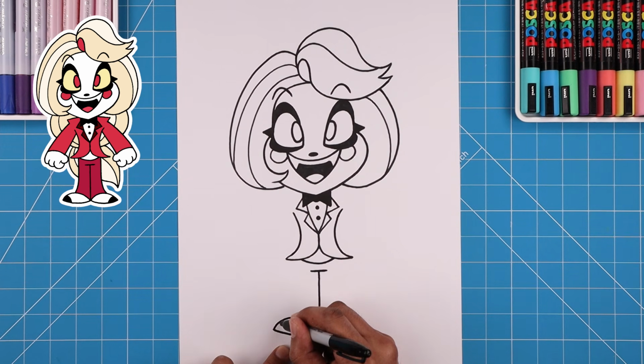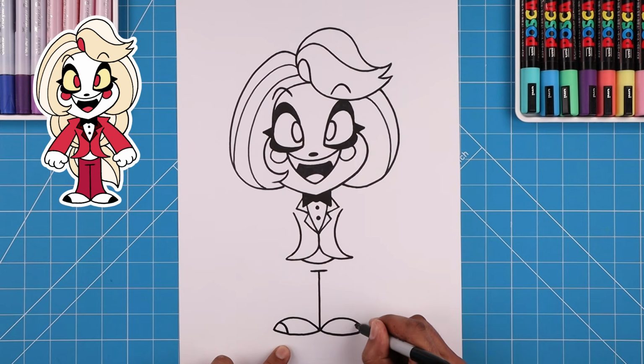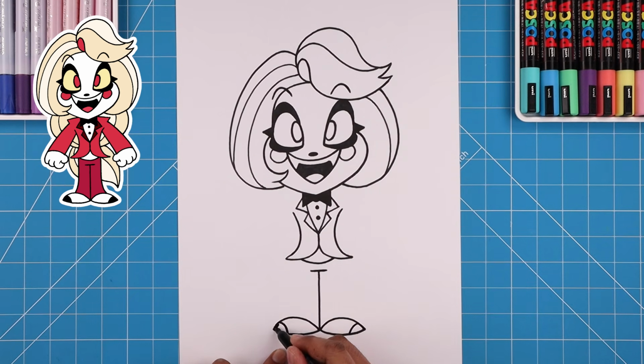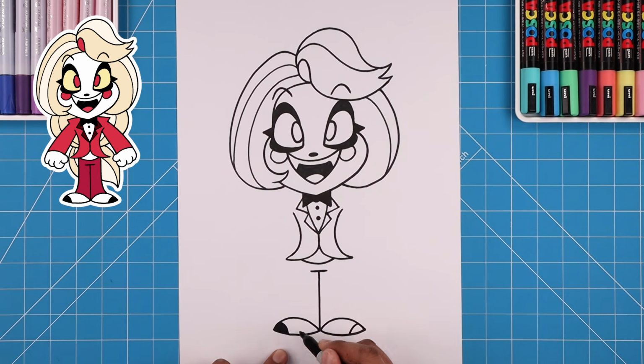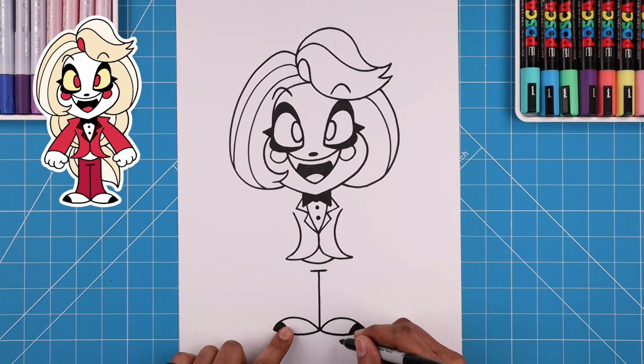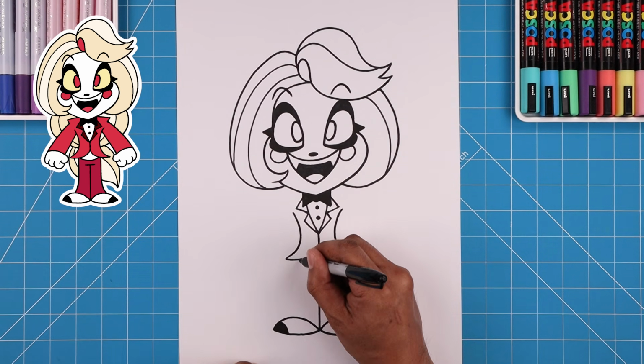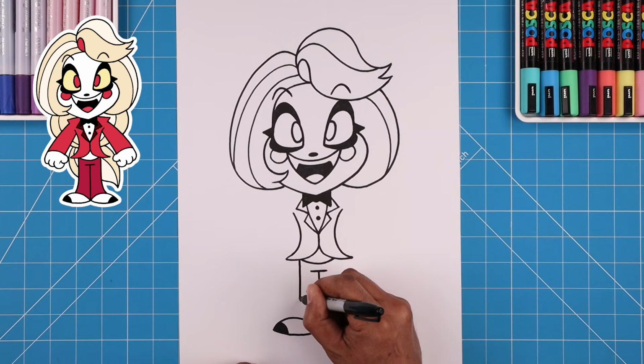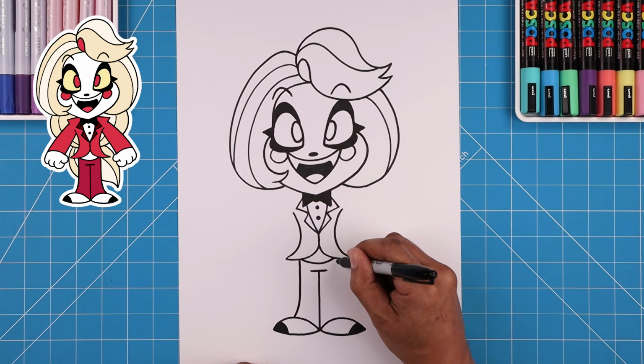Let's add a toe cap. From the top, curving this in and then down. And we'll fill the toe caps in black. Let's go all the way back up to the top. Starting on the left side, draw a straight line coming down. And we're just going to bend that out on top of the foot.